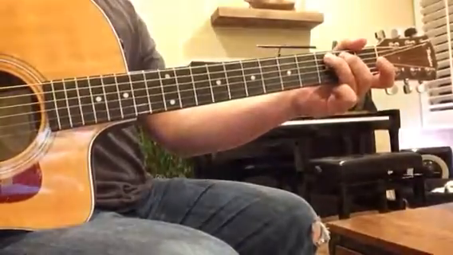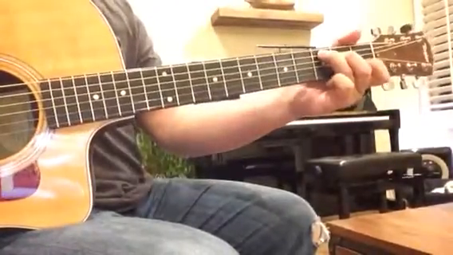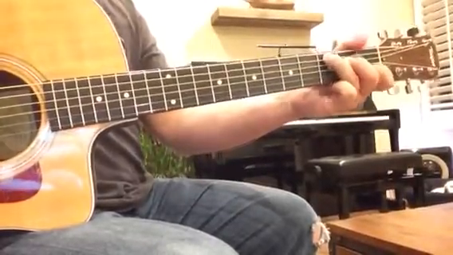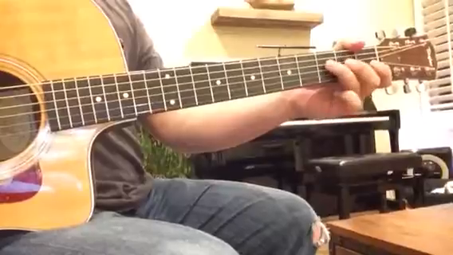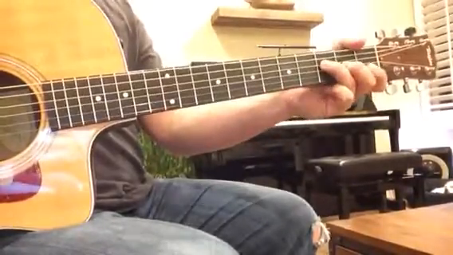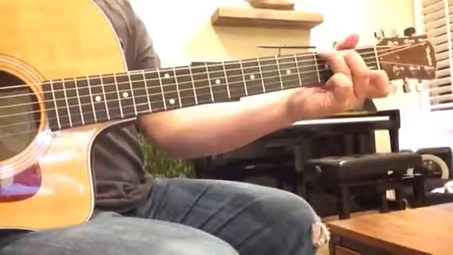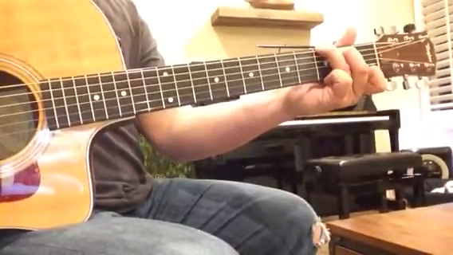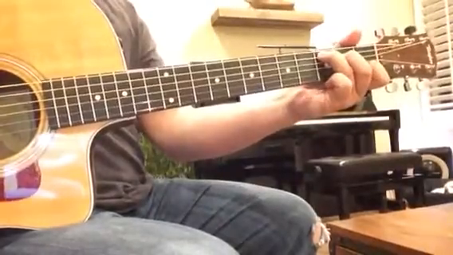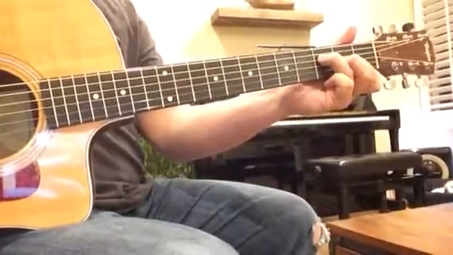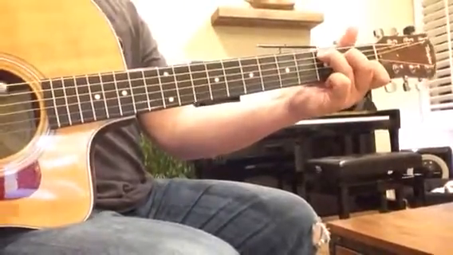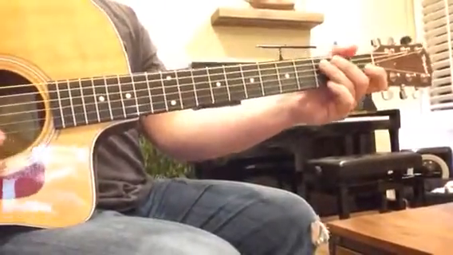So the first chord of the scale is C, and then 1, 2, 3, 4, which is F, and then the fifth, which is G. So 1, 4, 5. That's true in every single scale, okay?